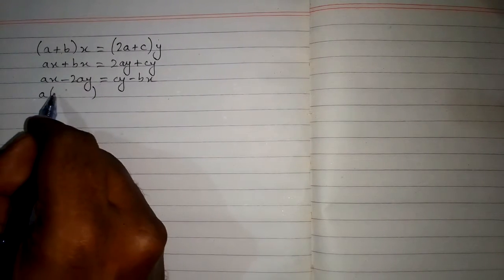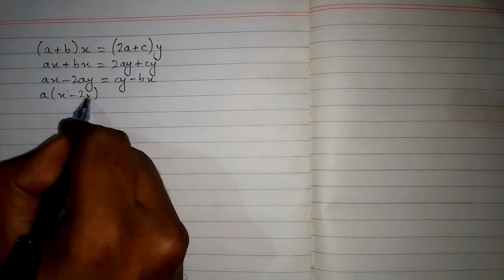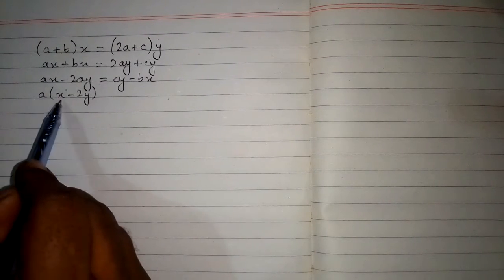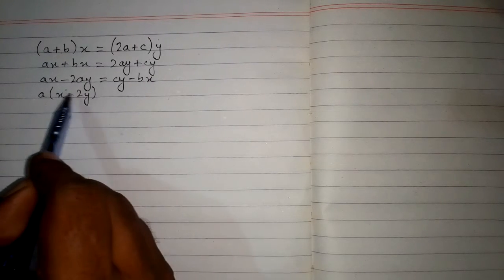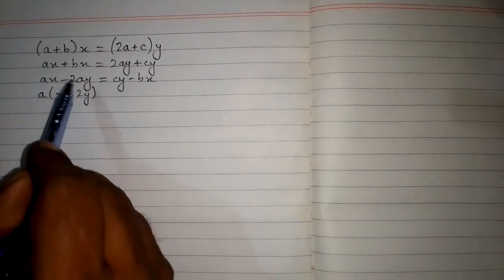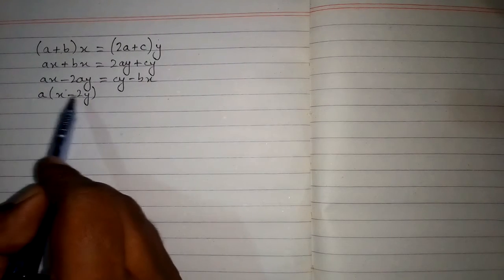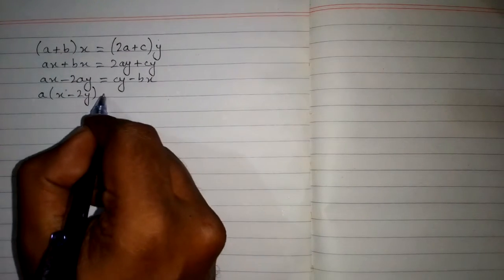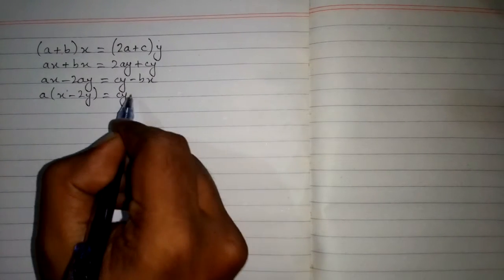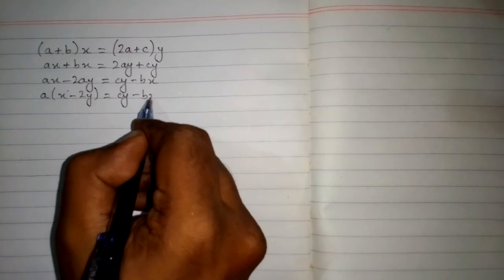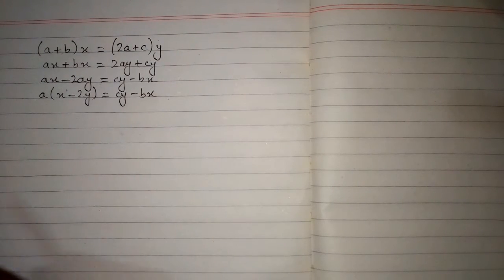so we will have x minus 2y in the bracket, because when we divide AX by A we will get x, and then with the minus sign, when we divide 2AY by A, we will get 2y, and then we have CY minus BX on the other side of the equation.